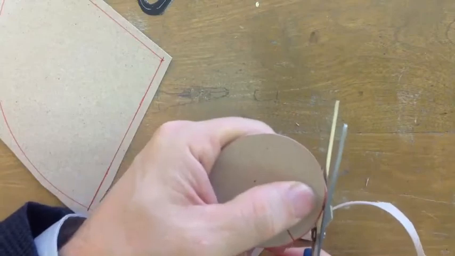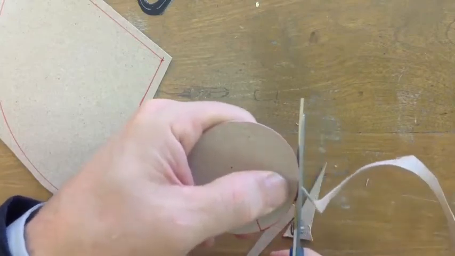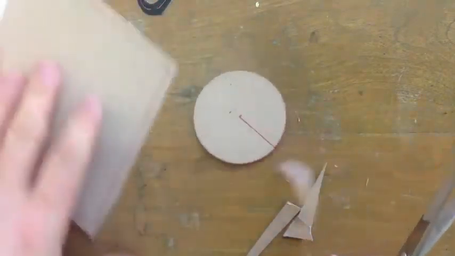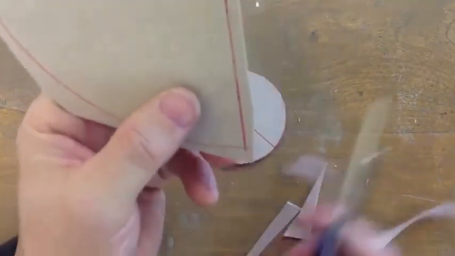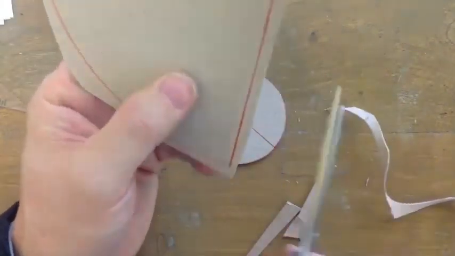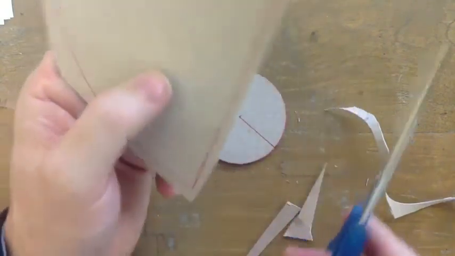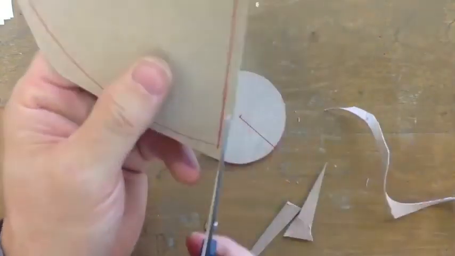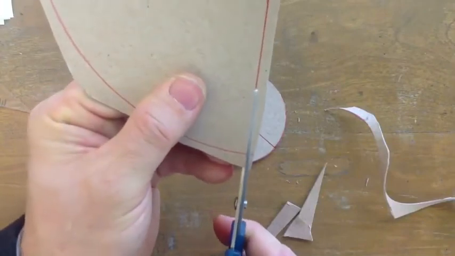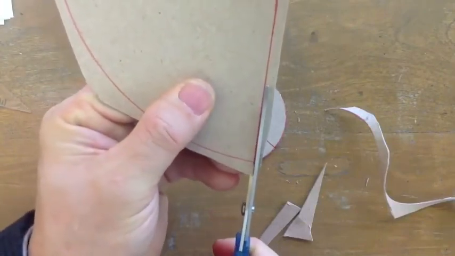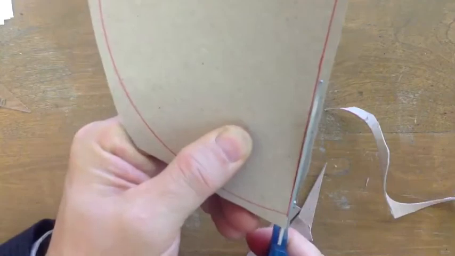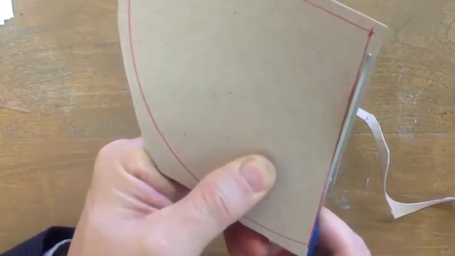Okay, so that's the circle. Now, if you want, you can score this and just bend it back. And then you can do the same with that side and glue them together. But I'm just going to use tape, so I'm not going to worry about that.